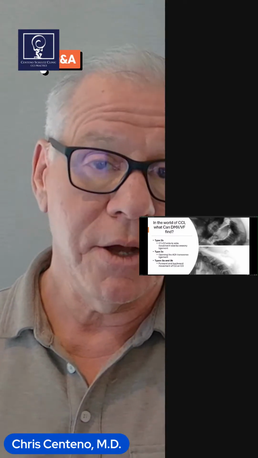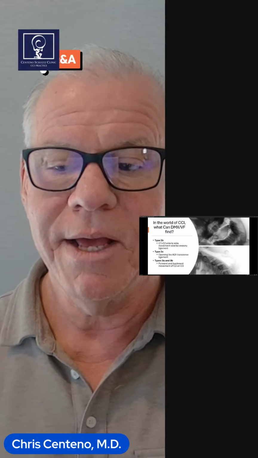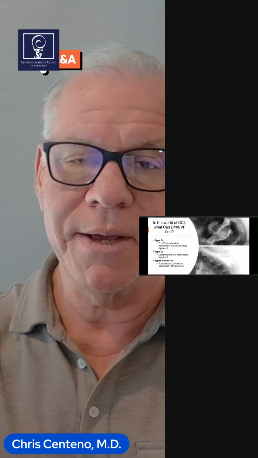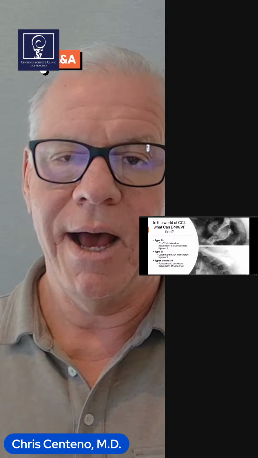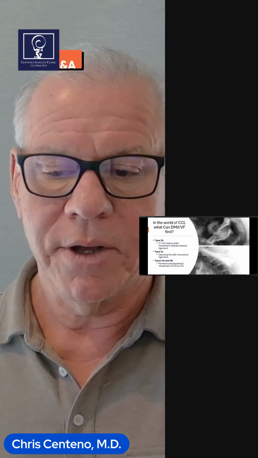It can look for a type 2A. I think it's the most sensitive way to find a type 2A. That's where the transverse ligament is failing and you have too much opening between the atlas and the dens, or what we call the ADI, atlas dens interval, or atlantodental interval, you could also say.